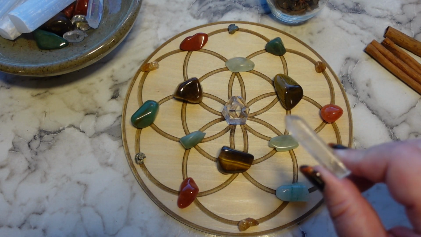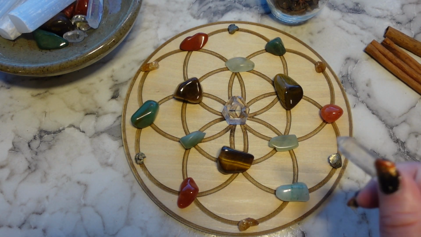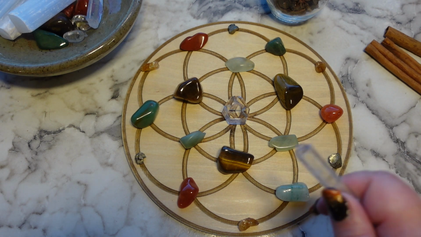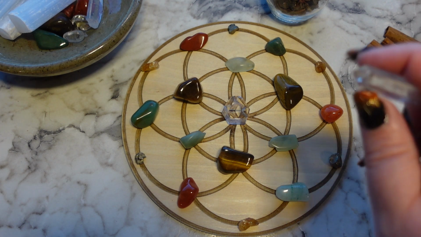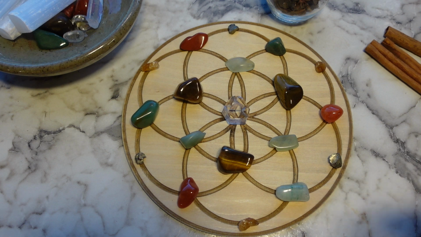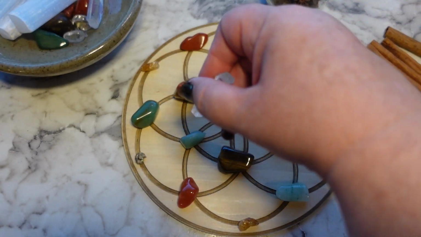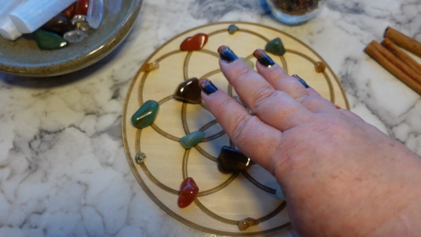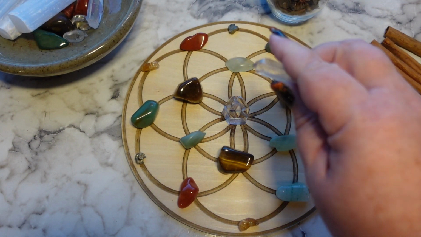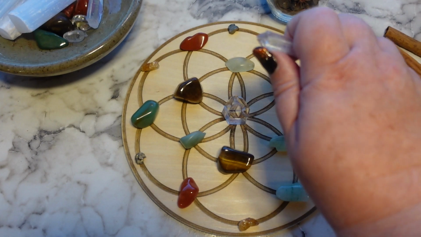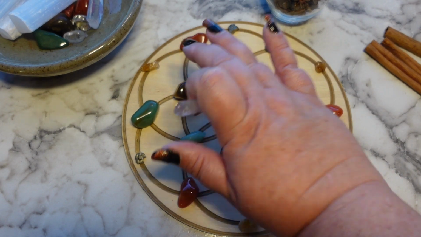Okay. That was, wow. I've never felt that before. When I'm going over, like right here, I can feel heat coming up. But then when I stop, the heat goes away. That was crazy.